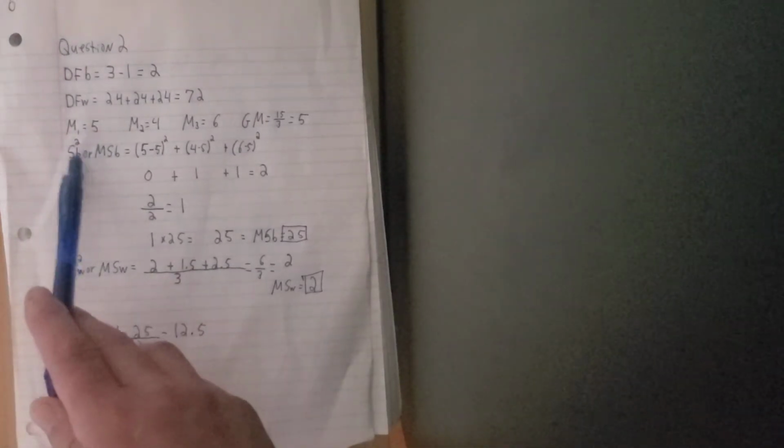MSB is also S squared B. They mean the same thing. So I just wrote that there so you know, because we've worked with S squareds for all the t-tests. So just know it's the same thing, just labeled differently.